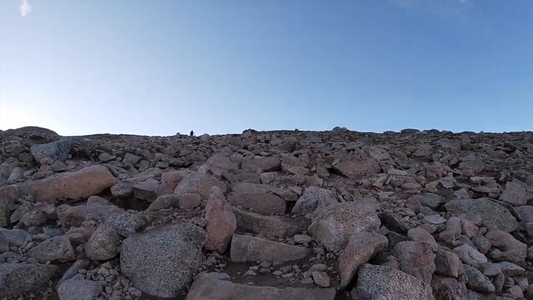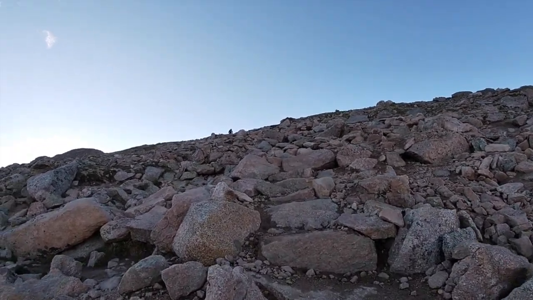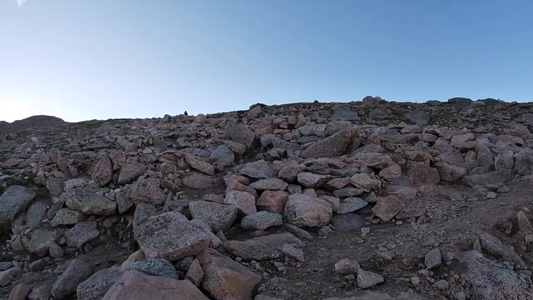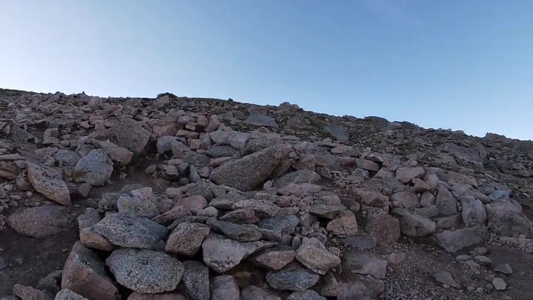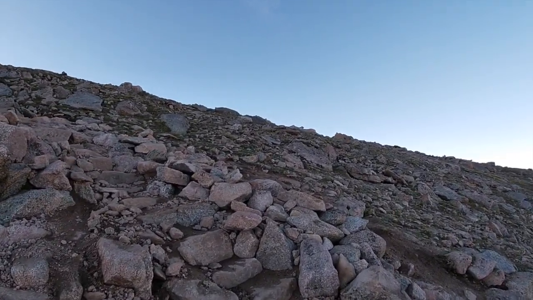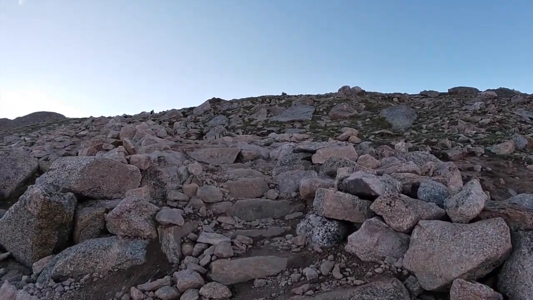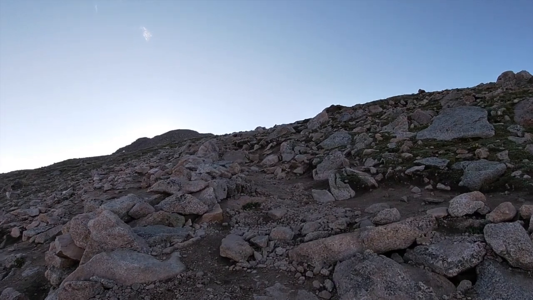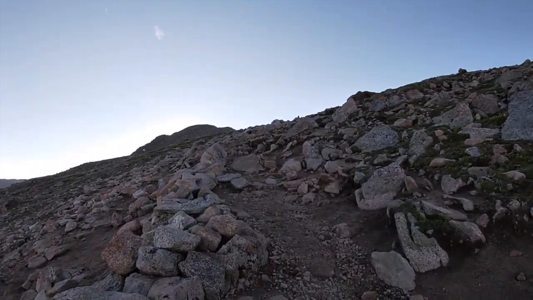This part's pretty steep. And you know what's conspicuously absent so far is the wind. I find that rare for this area. See if it holds up though.